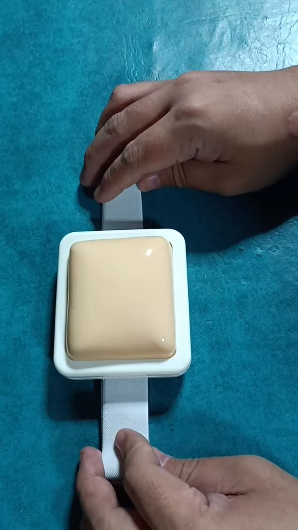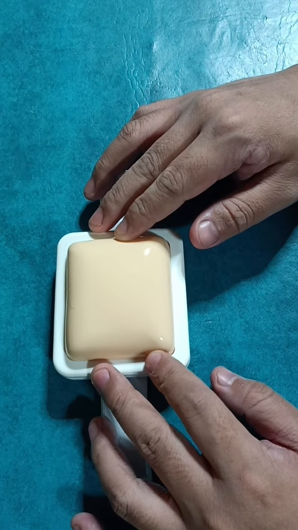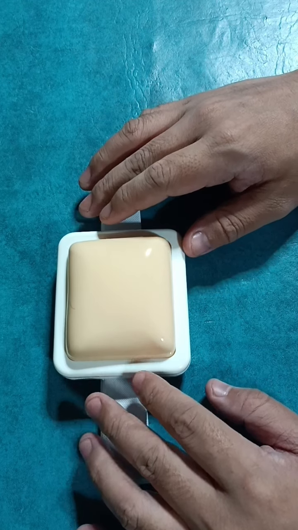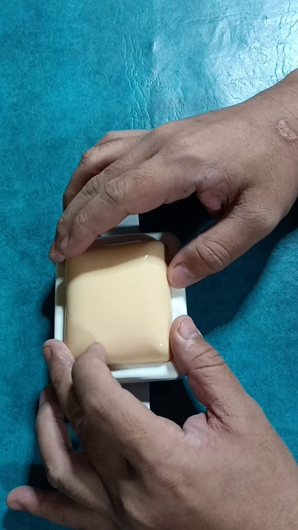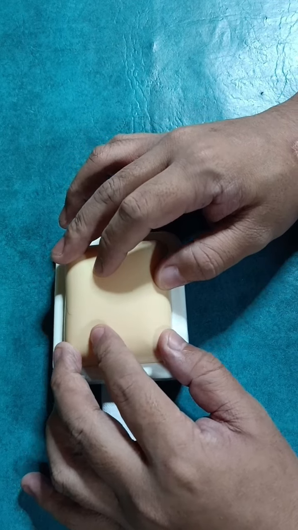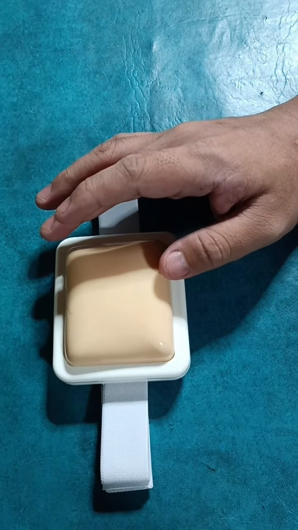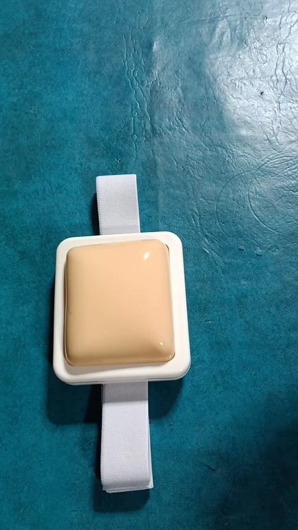Select the site free of tenderness, hardness, swelling, scarring, itching, burning, or localized inflammation. For example, let's imagine that this is the abdomen part. Then select the site that has not been used frequently and then apply gloves. So we will apply gloves.